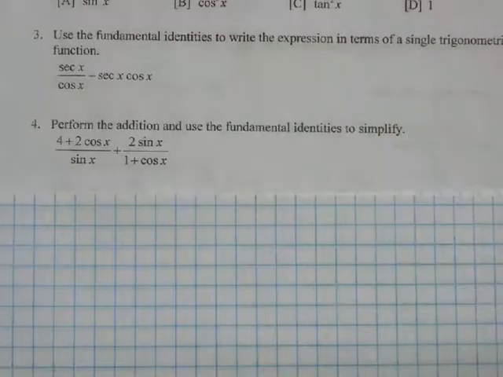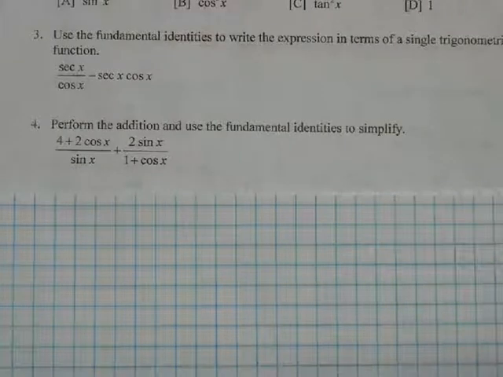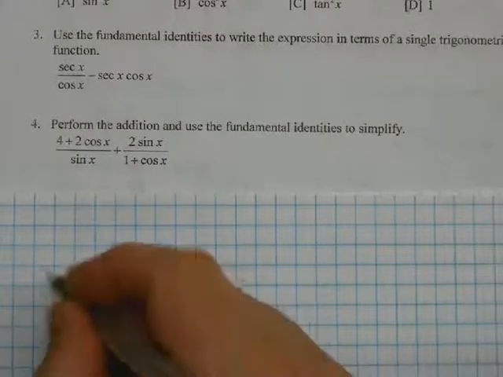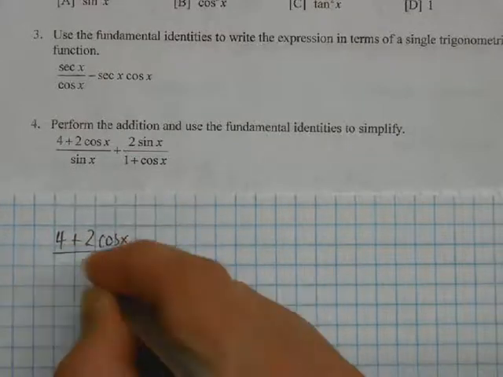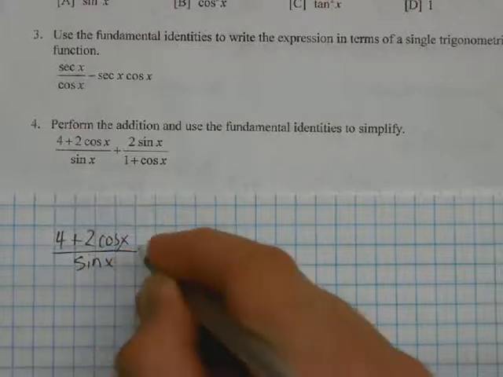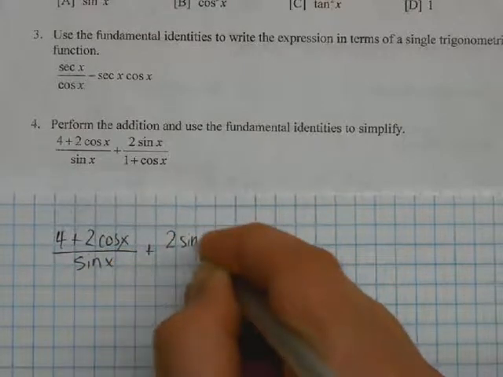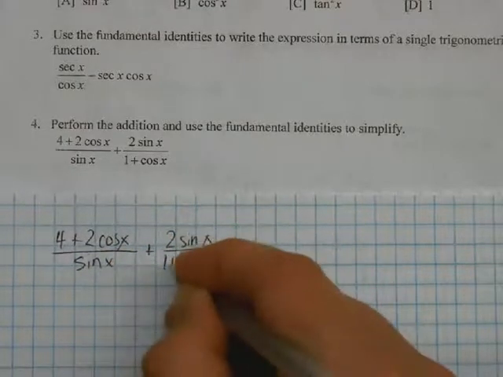Okay, number 4, perform the addition, then use the fundamental identities. So when we add fractions, we need to have a common denominator. So what we're going to need to do is multiply both of these fractions by 1.